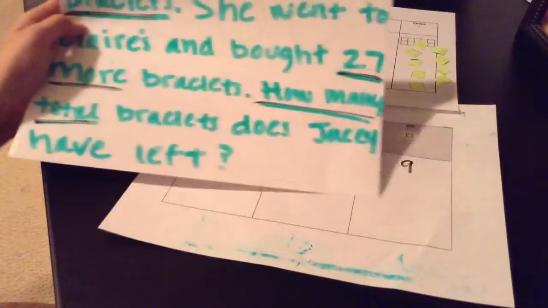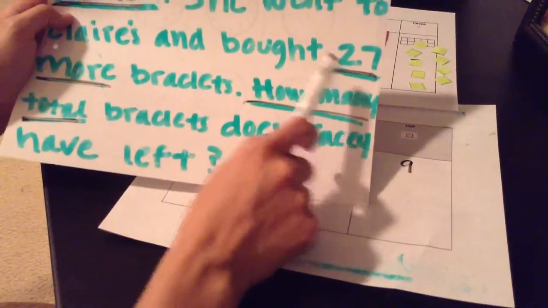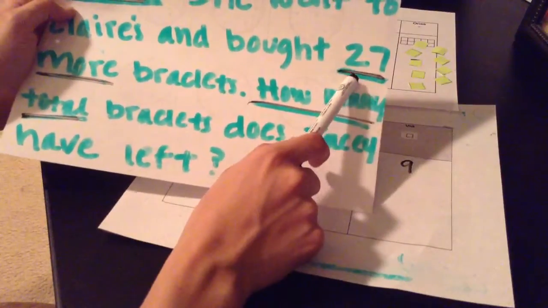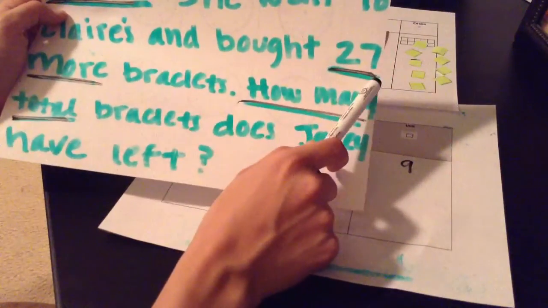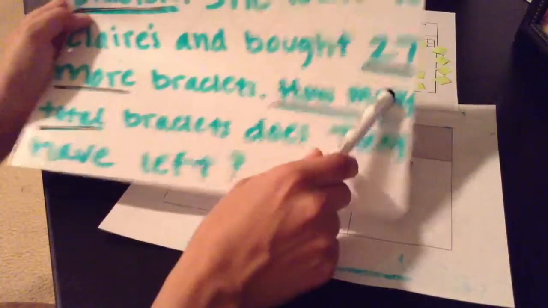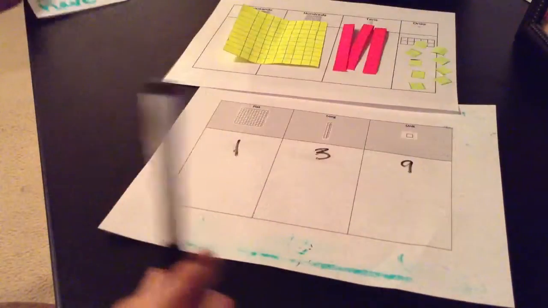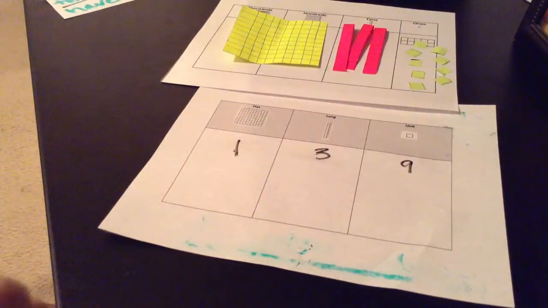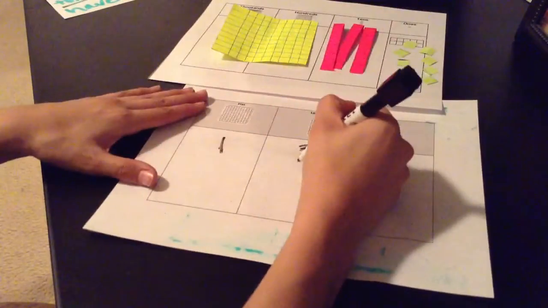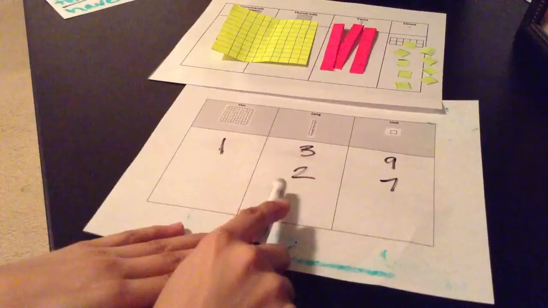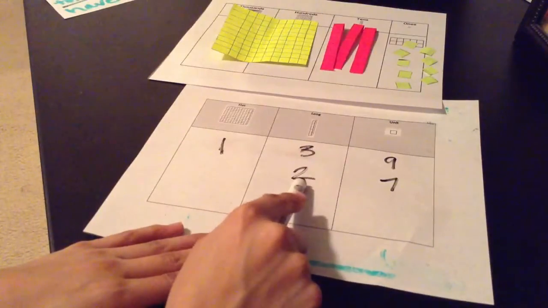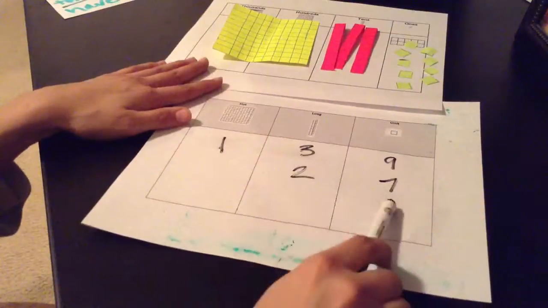Next, we're going to focus on the number 27 because that's the number of bracelets she bought at Claire's. She bought 27 more. So I'm going to write 27. Now I know that I start in the longs or the tens column because I have 2 numbers.